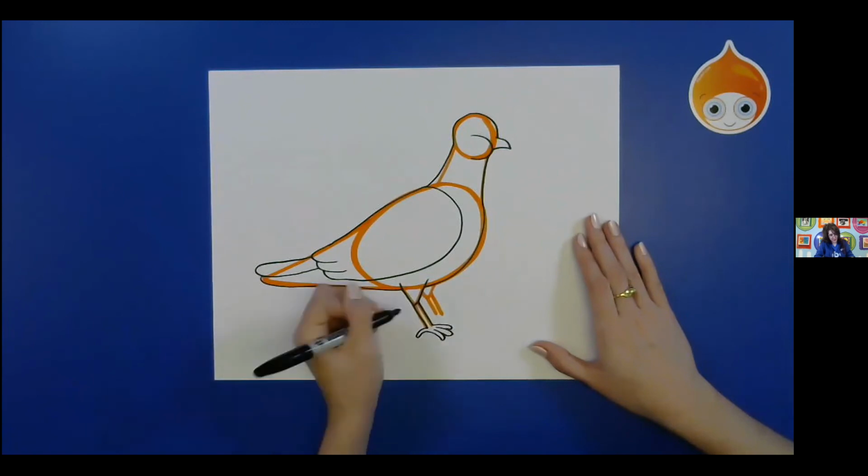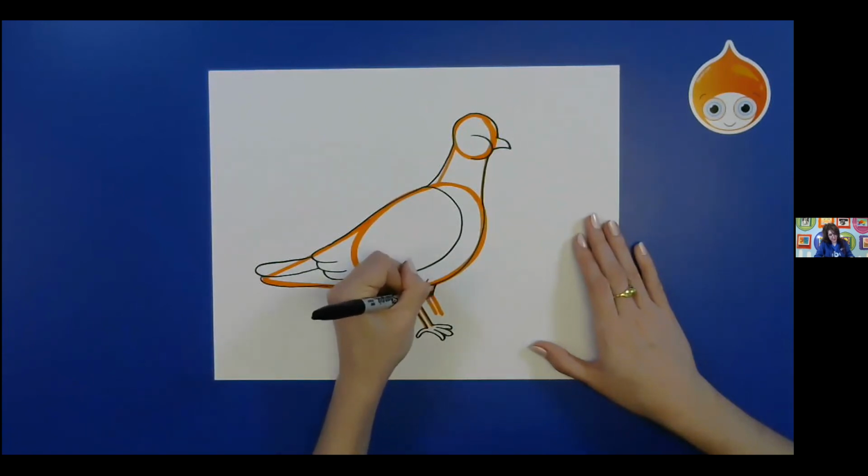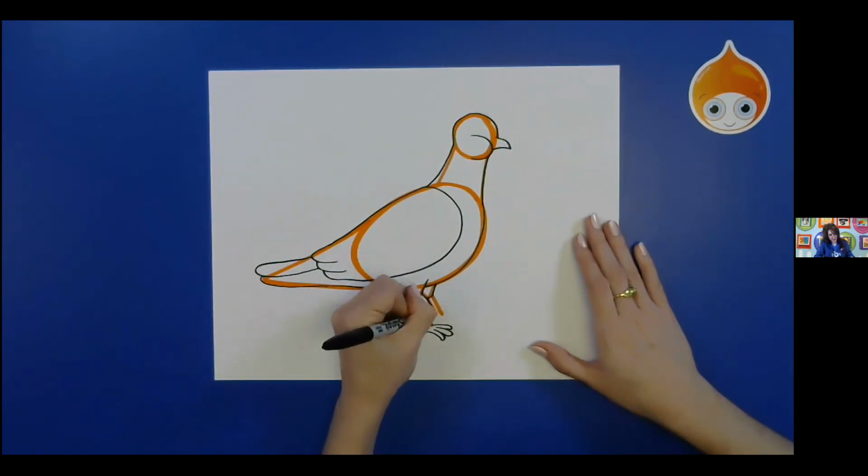I'm gonna go ahead and do the same thing back here for my other leg. Sort of make that triangular shape, 2 straight lines, and then I'm gonna go ahead and make the toes using those curved lines.